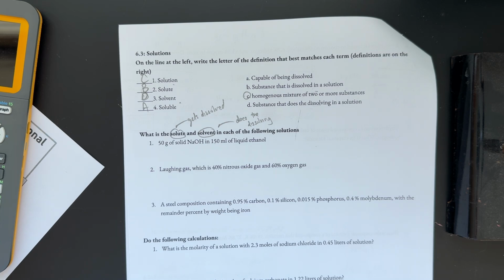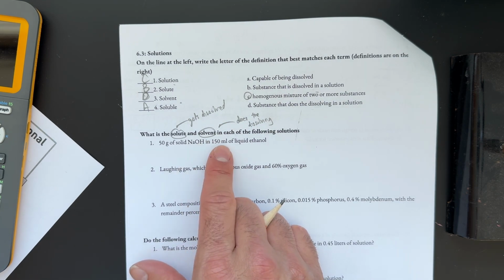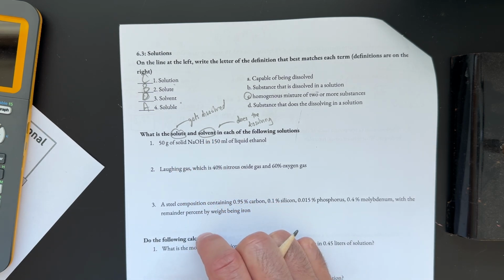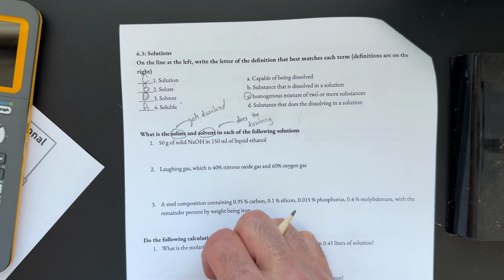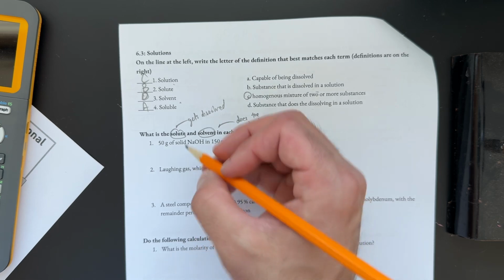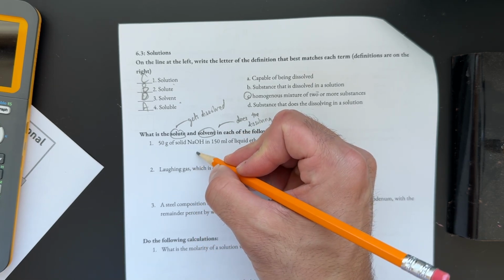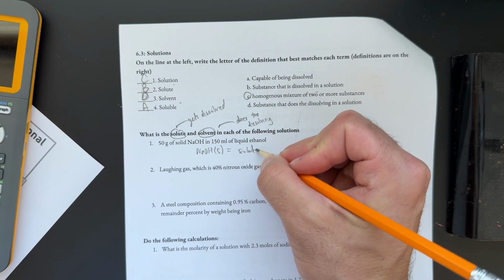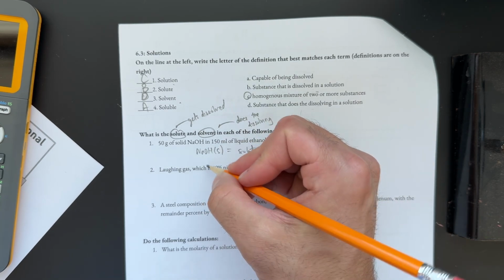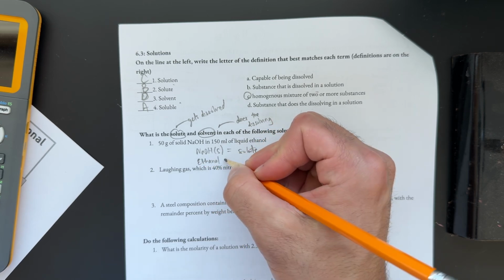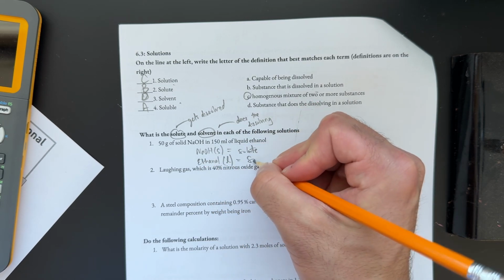But anyways, we got 50 grams of solid NaOH and 150 milliliters of liquid ethanol, right? Also, generally, if we take a solid and put it in a liquid, that solid is going to be the thing that's being dissolved. And so here, the NaOH solid is equal to the solute, and the ethanol liquid is equal to the solvent.